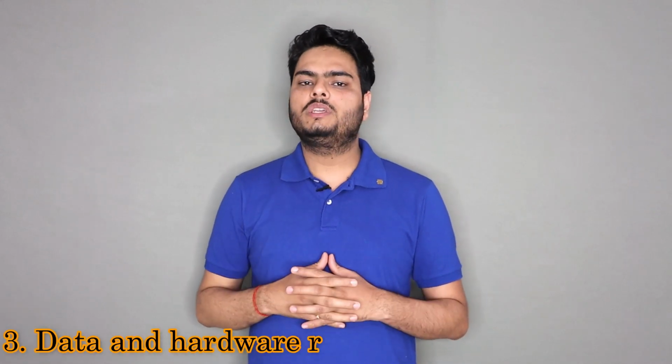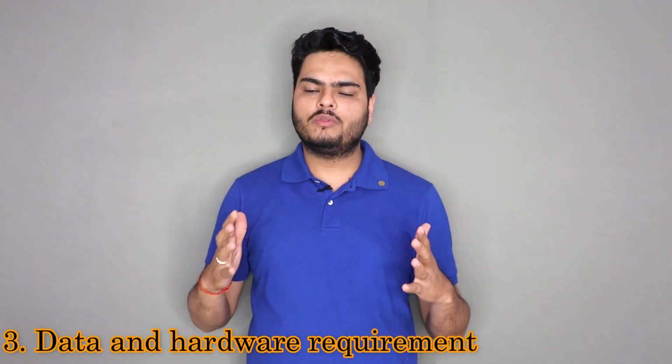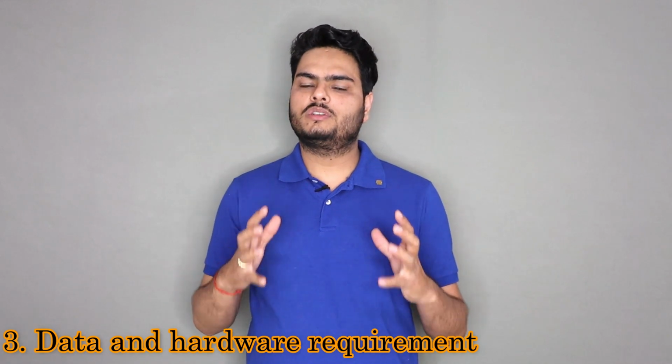The next problem with deep learning is, of course, all of us know that deep learning needs a large amount of data and deep learning needs a good amount of hardware support.